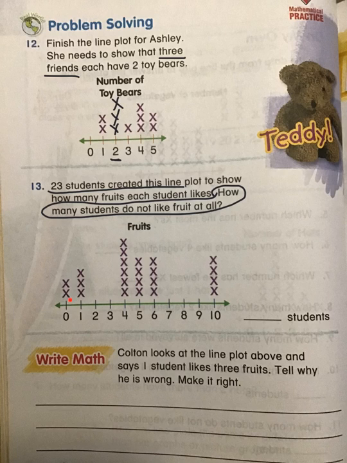Okay, so here on my line plot, this represents the amount of fruits. The X's represent the students. It says fruits appear, but we know that's what this line plot means. So they want to know how many students do not like fruit at all. That means 0 amount of fruits, right? So we're going to go to our 0. We're going to see how many X's are represented on the 0 line. We'd see 1, 2. So we can say that 2 students do not like fruit.